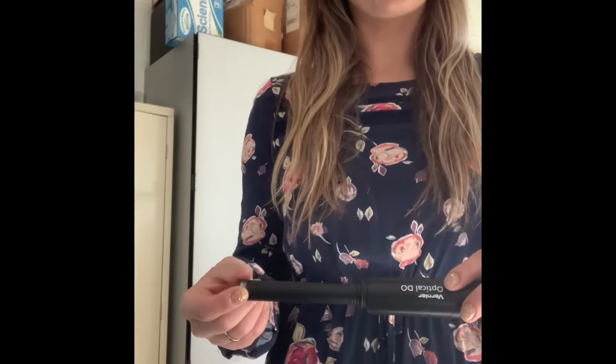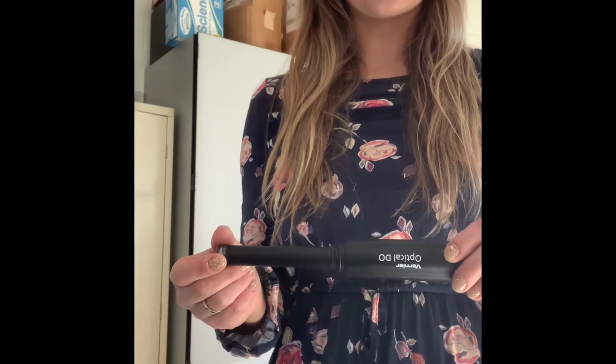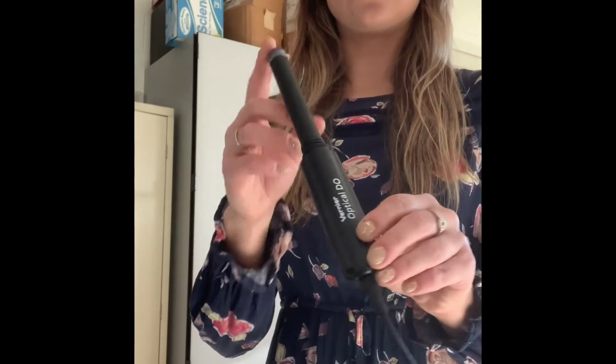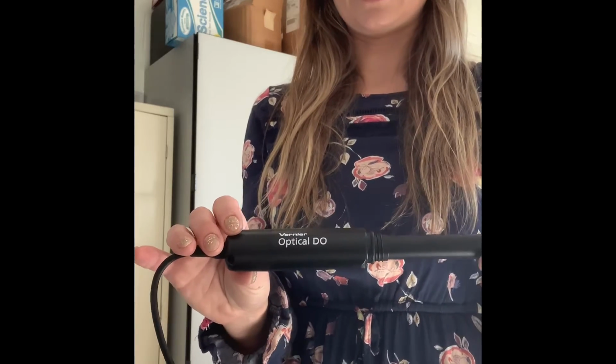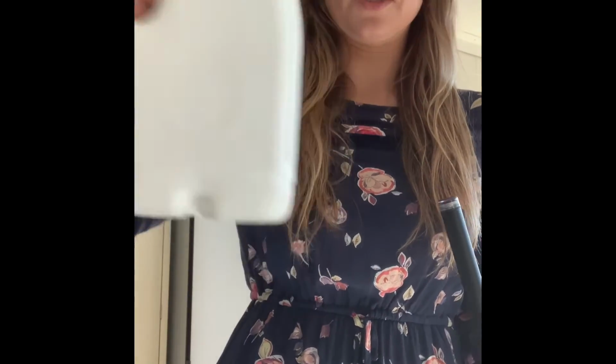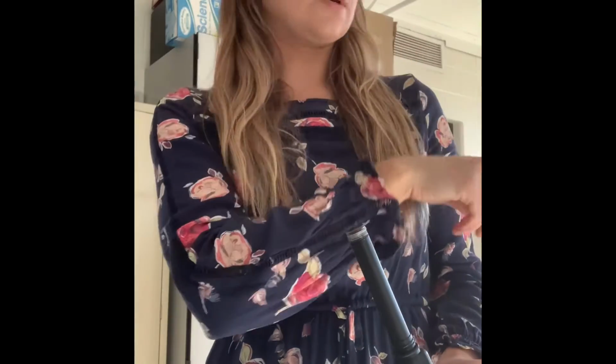So today we are trying to find the primary productivity of some pond water. And what we're going to use to determine the primary productivity is one of these Vernier dissolved oxygen sensors. And this is going to measure the amount of dissolved oxygen, which will then tell us both the gross and net productivity.